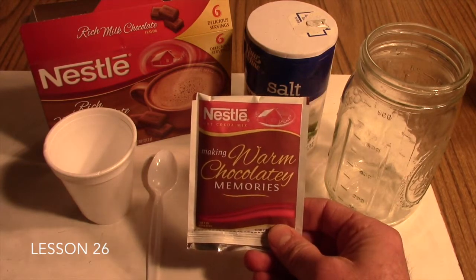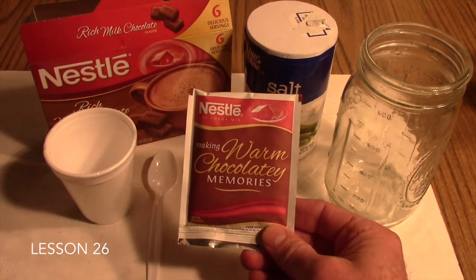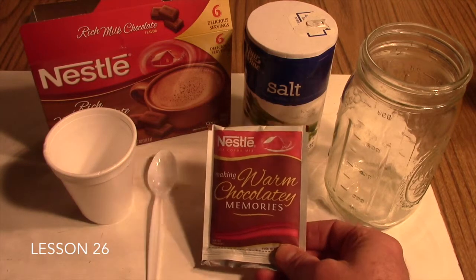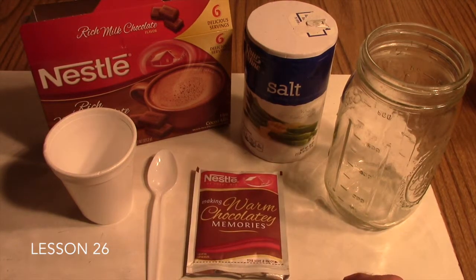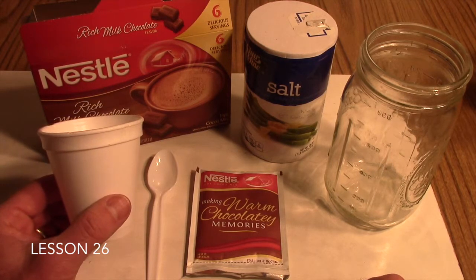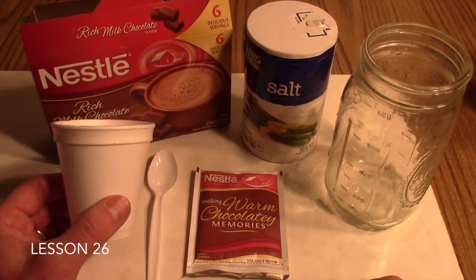The prepared hot cocoa drink will be their solution, so the powder becomes the solute, and the hot water that you'll provide for them is the solvent.